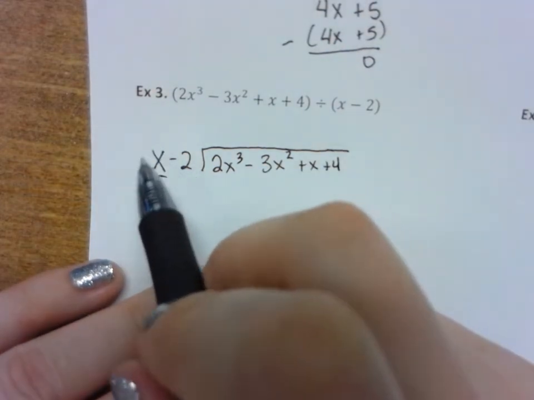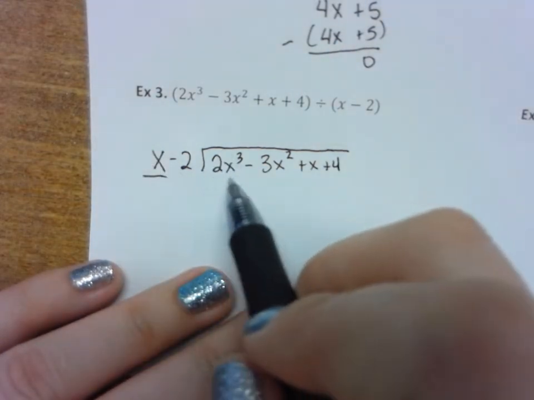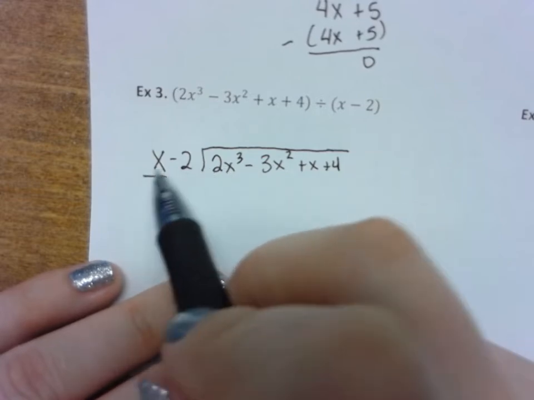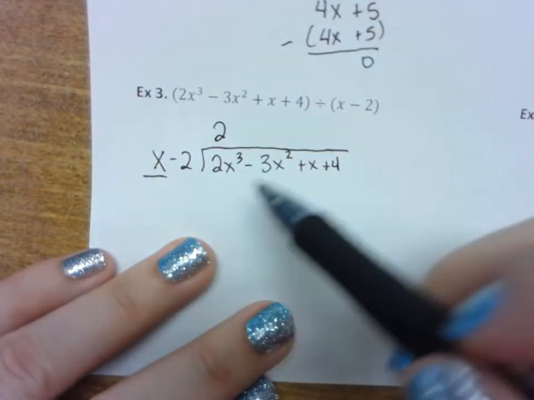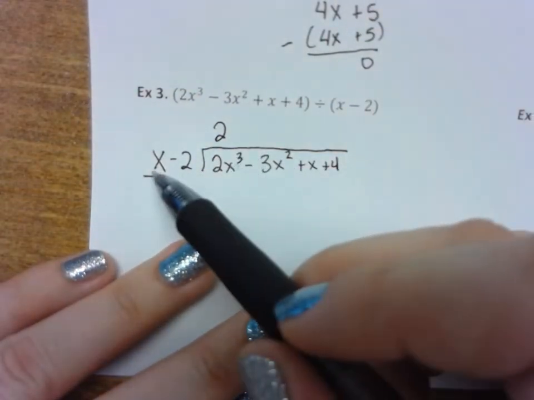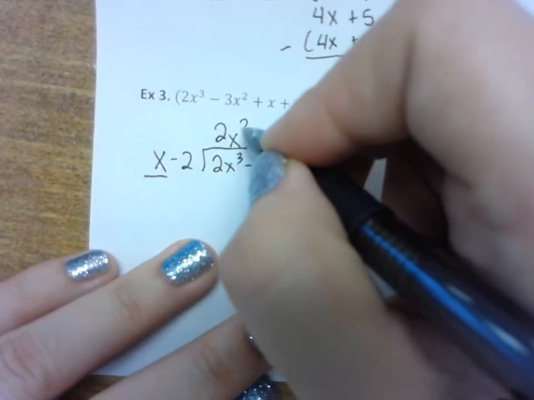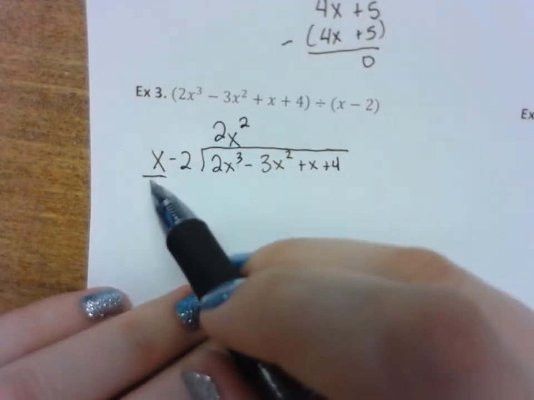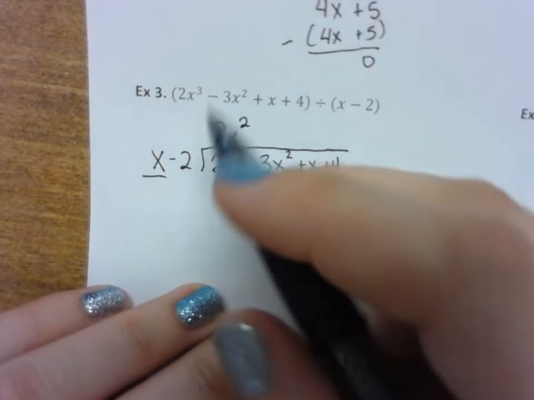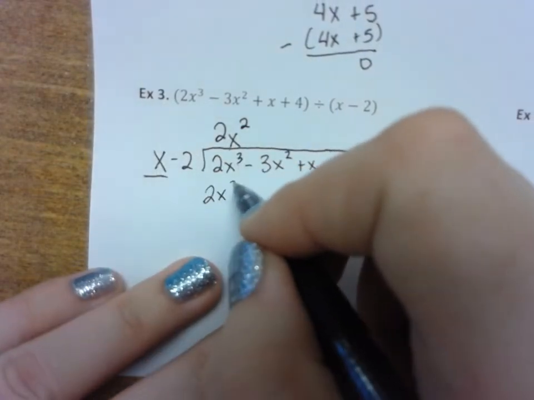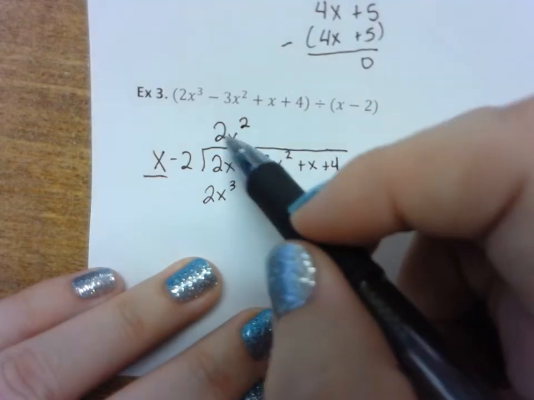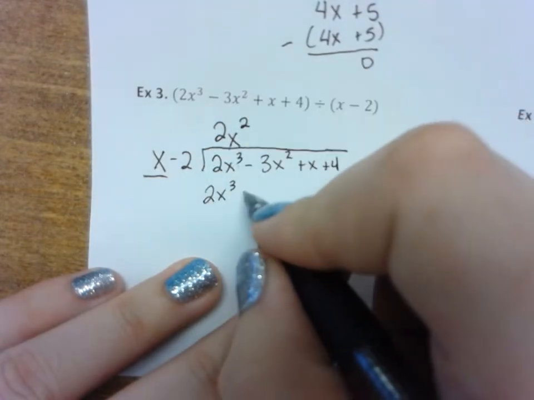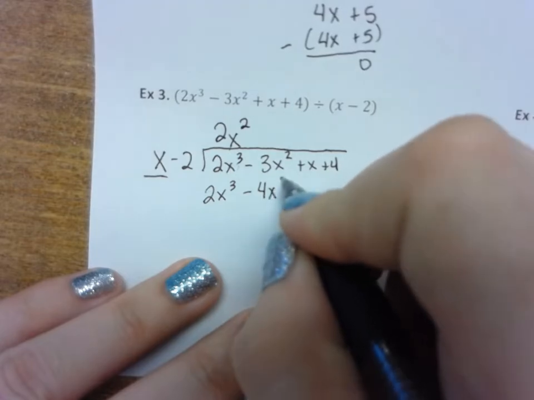What do I need to multiply x by to get to a 2x cubed? Well, I'm going to need the 2, and I need a total of 3 x's. I already have 1, so I need 2 more. Once I've divided, now I multiply, so 2x squared times x gives me 2x cubed. Then 2x squared times a negative 2 gives me minus 4x squared.